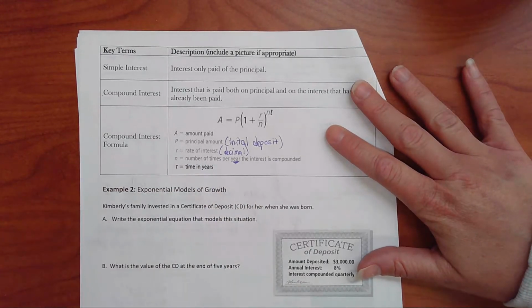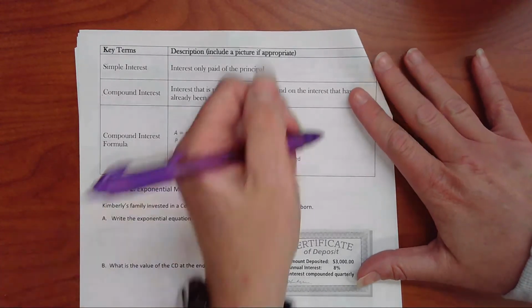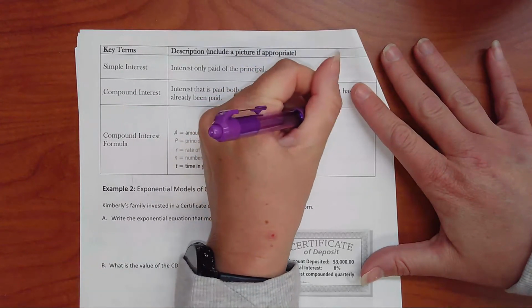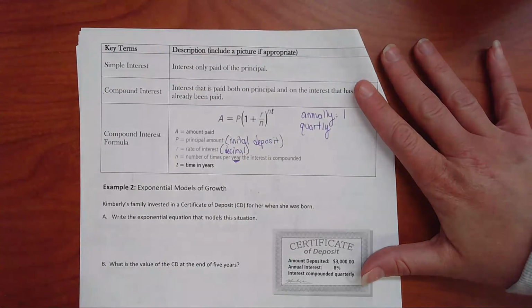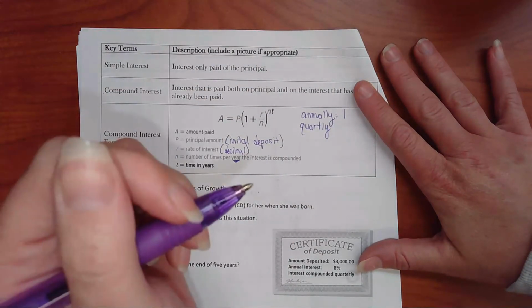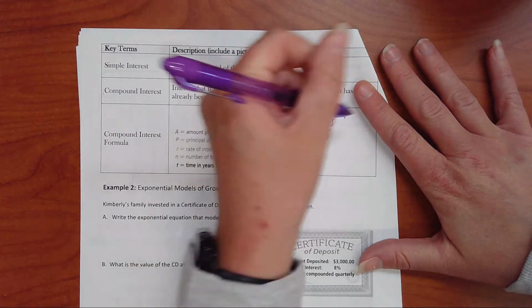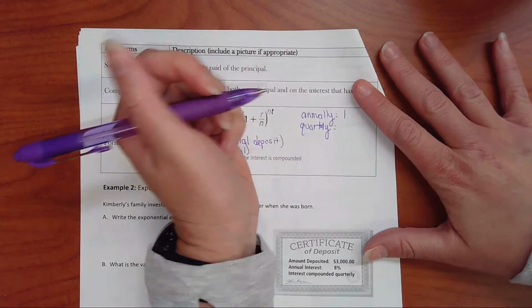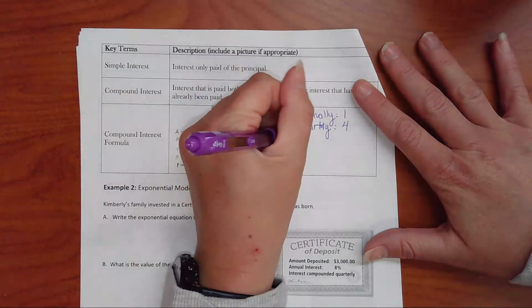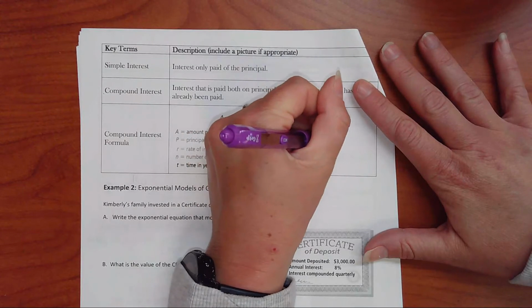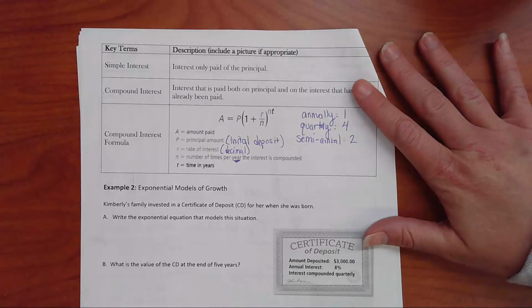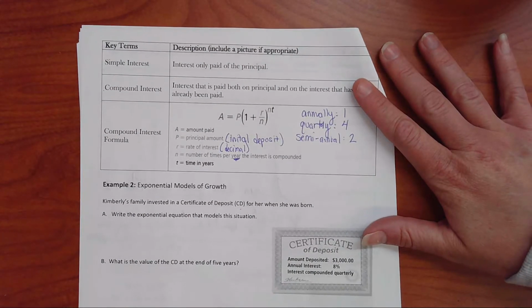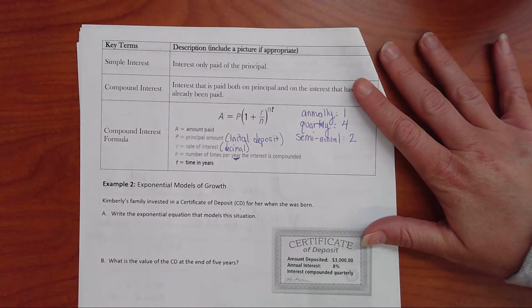And this is where you have to really pay attention to the directions. If it says annually, you're going to plug in a 1. If it says quarterly, did I even spell that right? I don't think I did. But if it says quarterly, bear with me. If it says quarterly, that's going to be 4. If it says semi-annually, that means it does it 2 times. And I think those are really your only options. Annually, quarterly, semi-annually. I think that's really all that you would end up doing in terms of compounding.